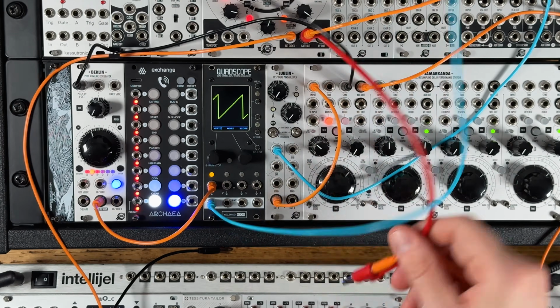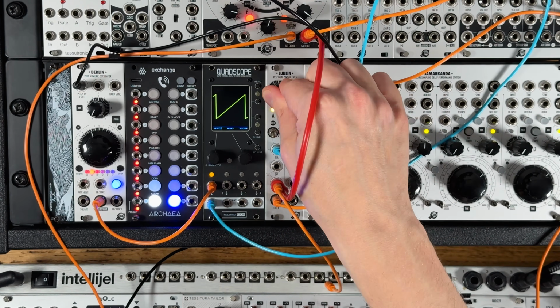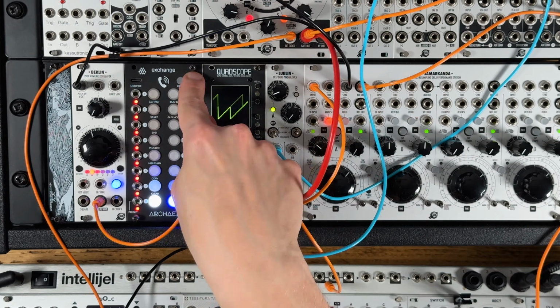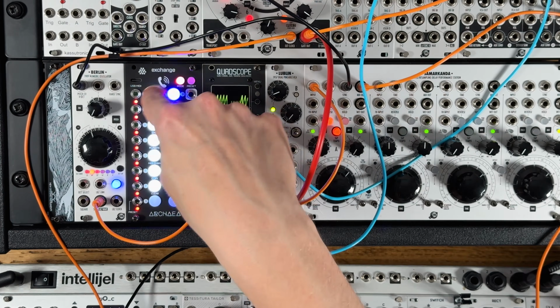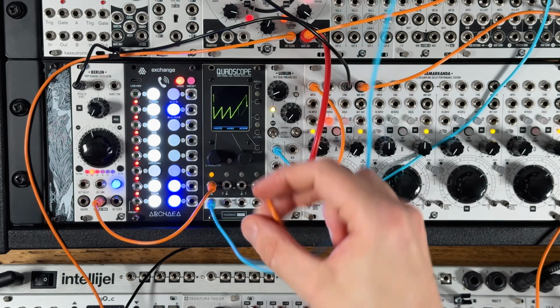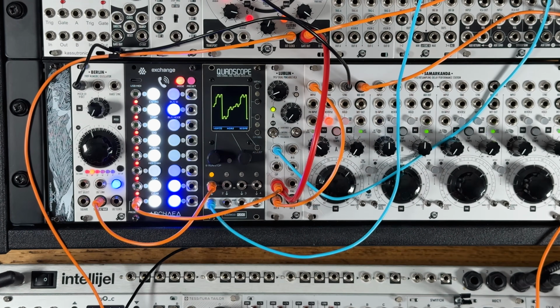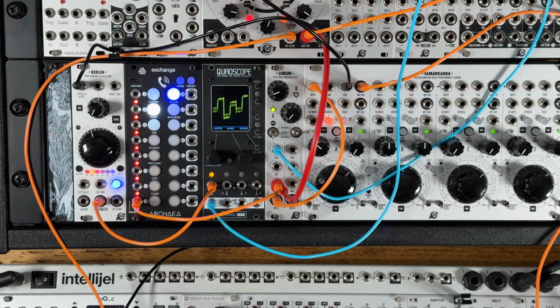So if I get a sequence going, we can pick different waves, and we can also, let's try switching waves on every note. So if I take a copy of the trigger, now every time it's firing a new note, it's stepping through and picking a different wave from that wavetable.